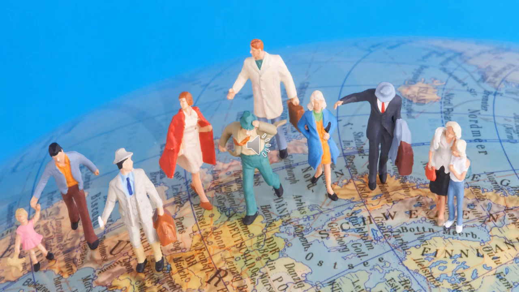Then the third question: state the causes of ecological or natural migration. Page number 113. See the heading A, ecological or natural causes of migration. In the second line, the last words: volcanic eruption, earthquake, flood, drought, etc.